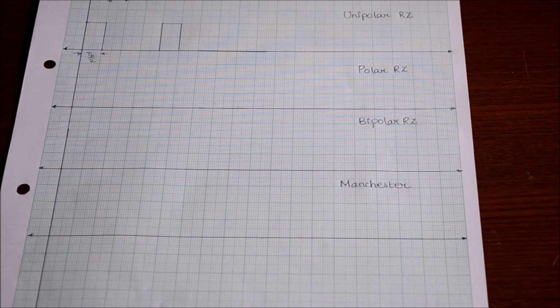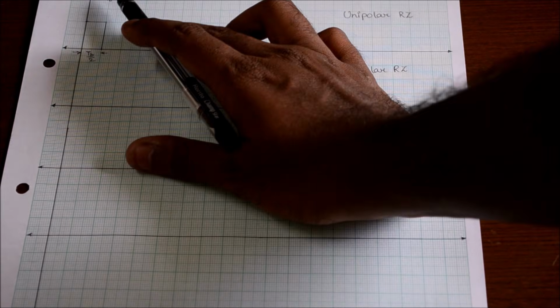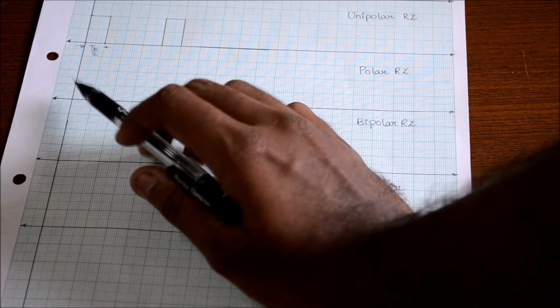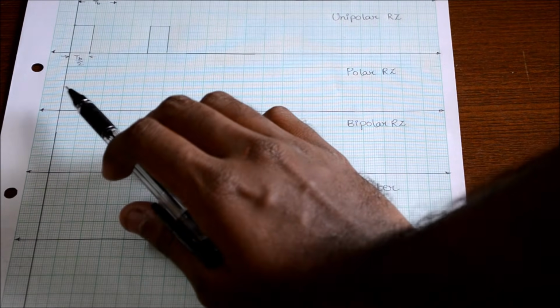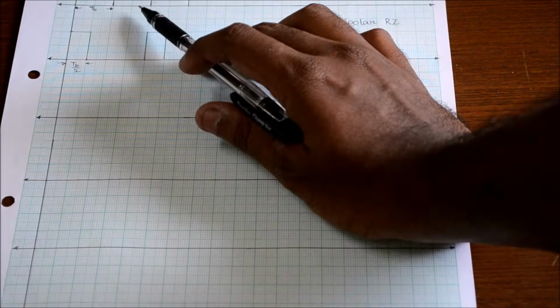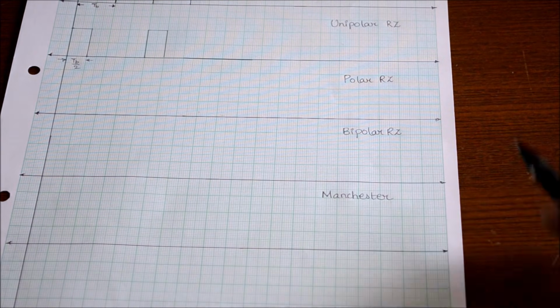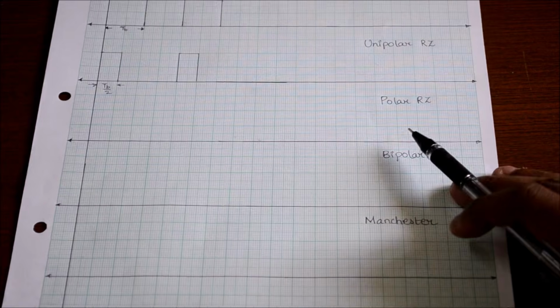For the same bit pattern, if we try to look at the polar RZ, for 1 the pattern will be high for half of the bit time, but for 0 also it will go negative for half of the bit time. Then it will return to 0 for the rest of the bit period.